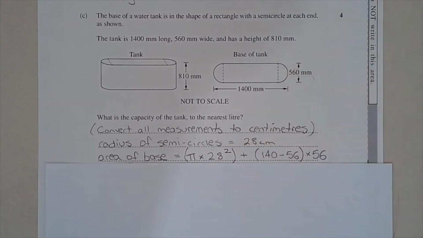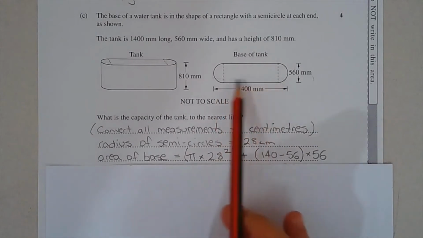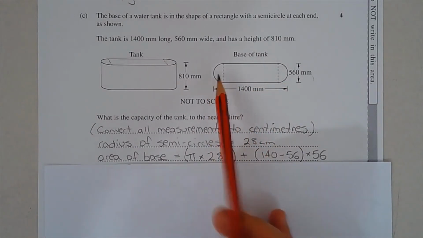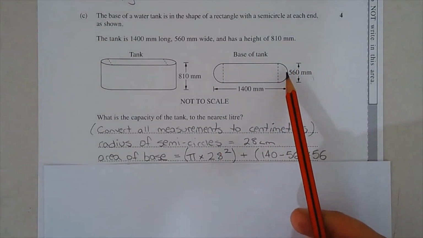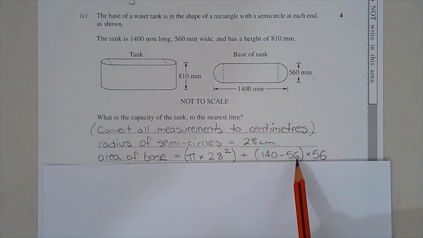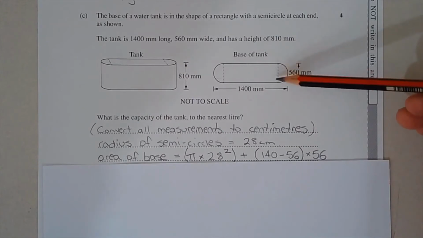That's how I got the 28. So area of the base is pi times 28 squared plus 140 minus 56. So that's the length of the rectangular part. That's 28 centimeters there, and 28 centimeters there. Of course, that's the radius of the two semicircles. And the length of the rectangle is 140 minus 56, and then multiplied by the width of the rectangle. That's 56 centimeters there.